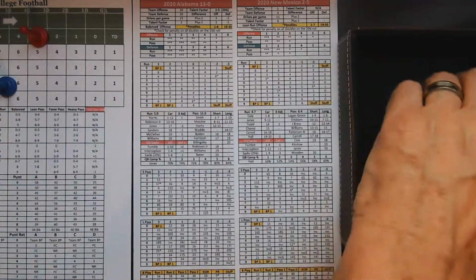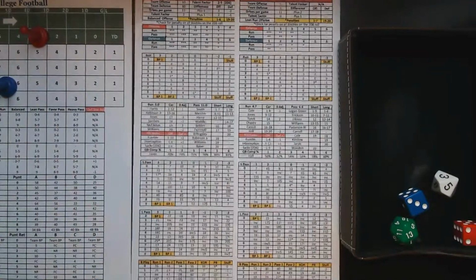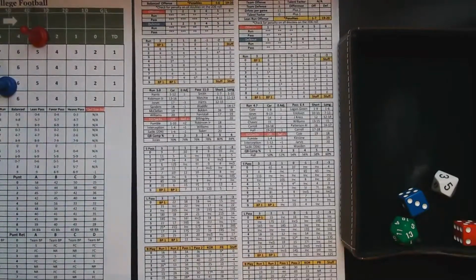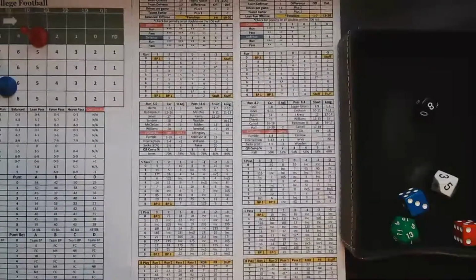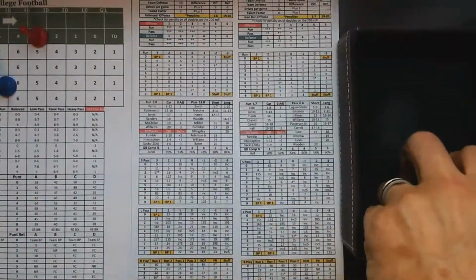And we're going to go to the team's big play chart for the punt return. So big play chart down here, punt return. Bama does have a TD on a 9. Can we get some excitement? Just missed it. Just missed it. So that's going to be a 12-yard punt return for the Tide. And that's going to put them on the 25 to start again. So we'll roll for their drive now.